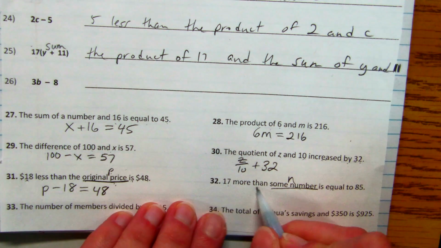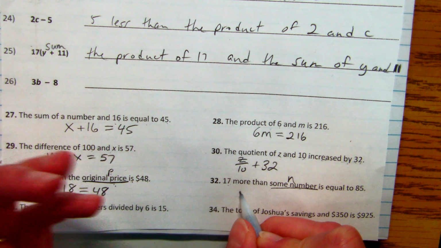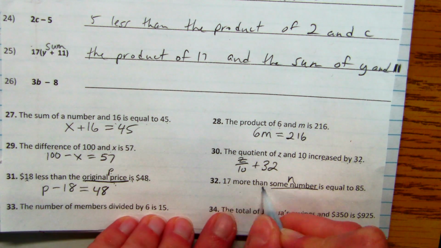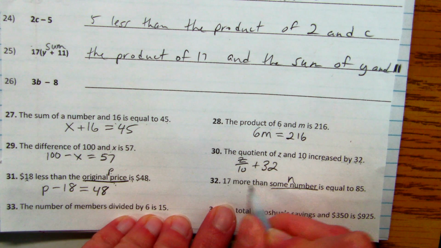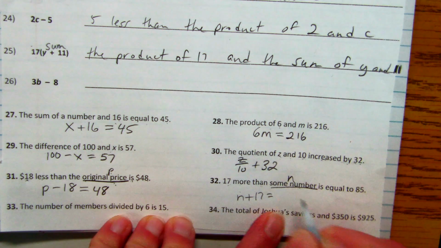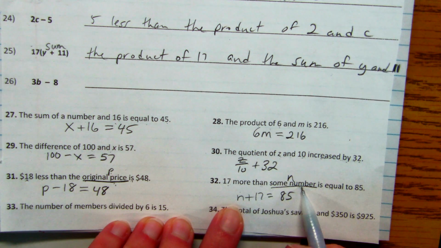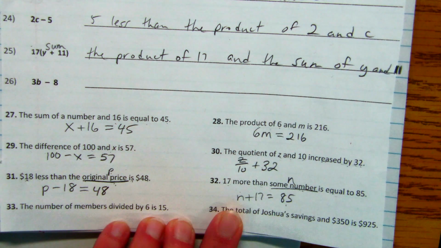So 17 more than N. Because it's more than and it's adding, you could do 17 plus N, but I just want us to be in the habit when we see more than, less than, of going ahead and switching it around. Typically, they're going to do it this way when you look at answer keys. So 17 more than some number is equal to 85.